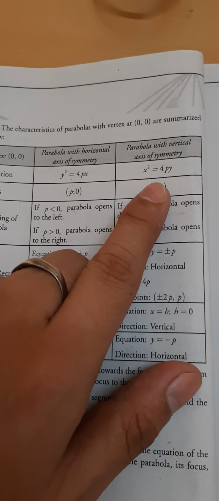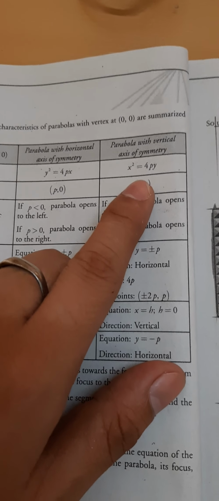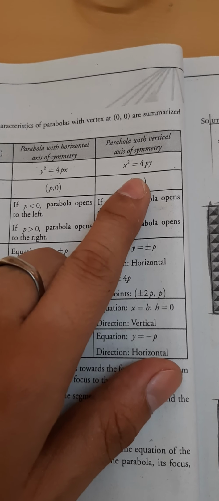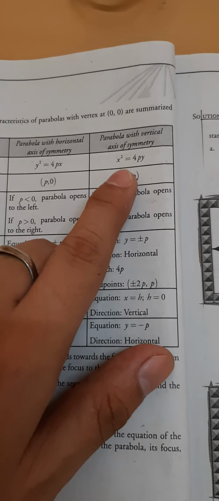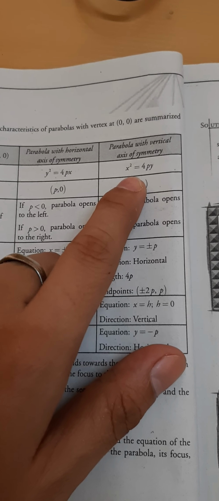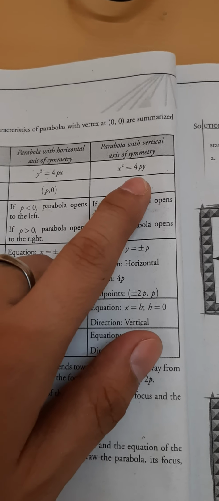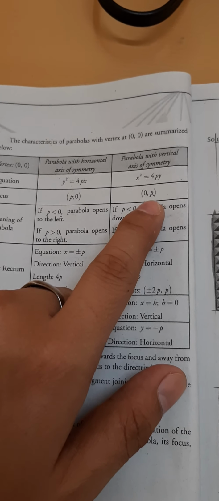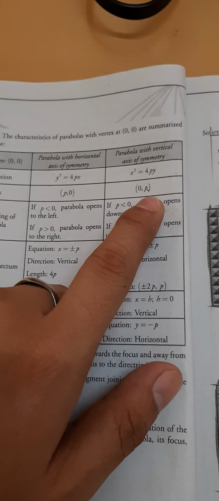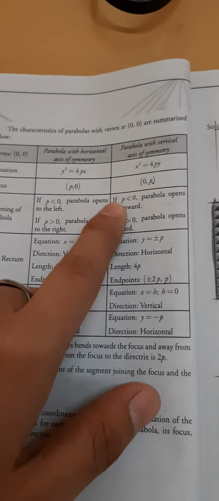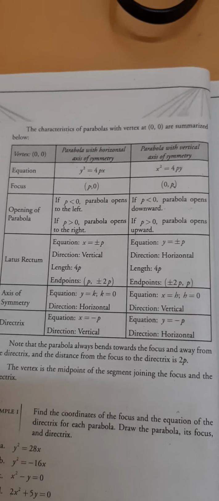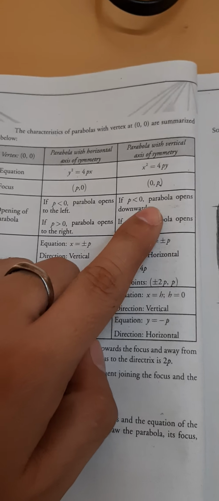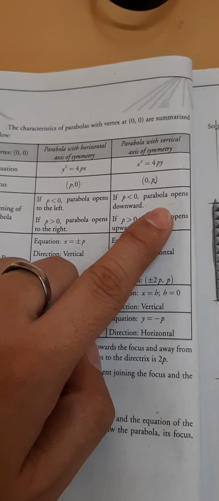So here, sa parabola with vertical axis of symmetry, it follows that the axis of symmetry is the y-axis. So the standard equation of it is x squared equals 4py. And our focus is in the form of the ordered pair of 0, p. Next, for the conditions to be considered, in the opening of the parabola, we have if p is less than 0, the parabola opens downward.